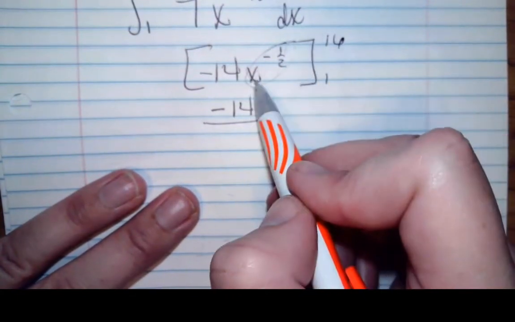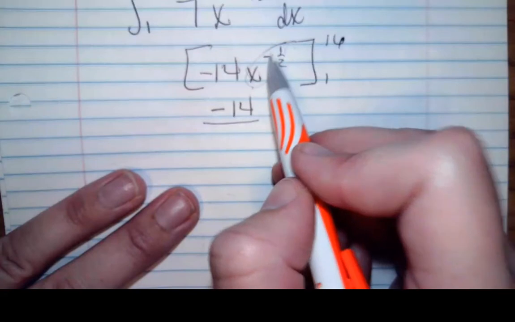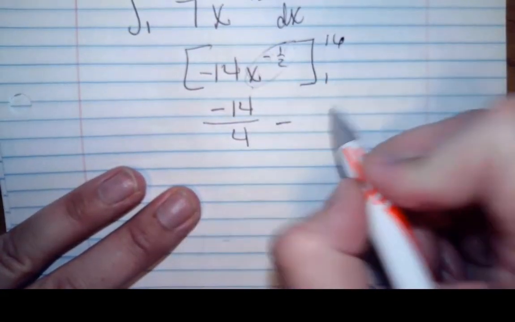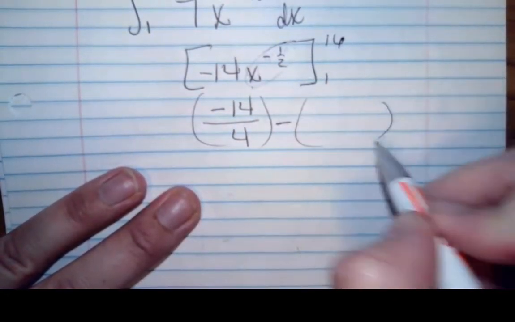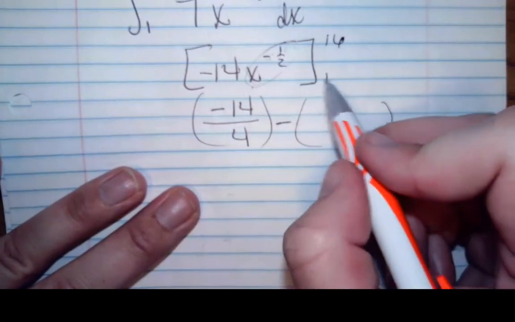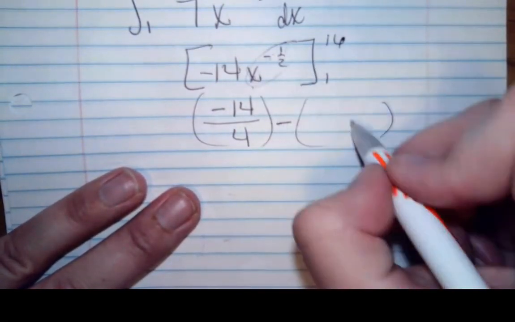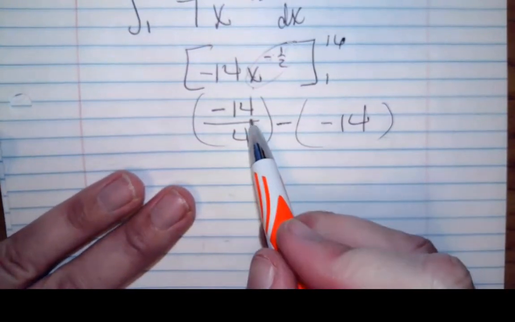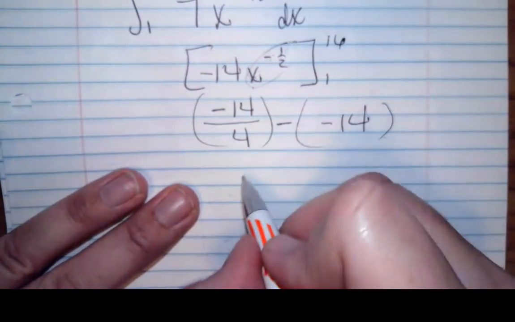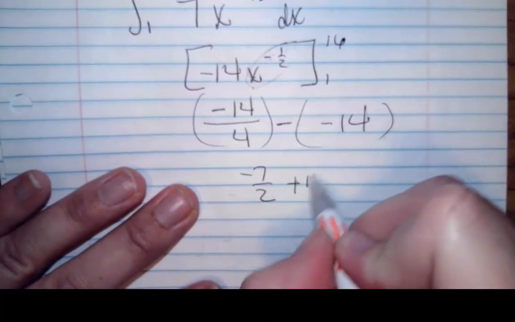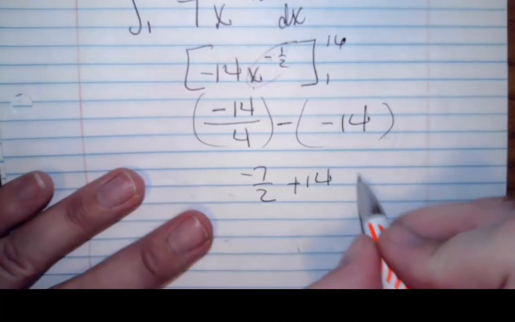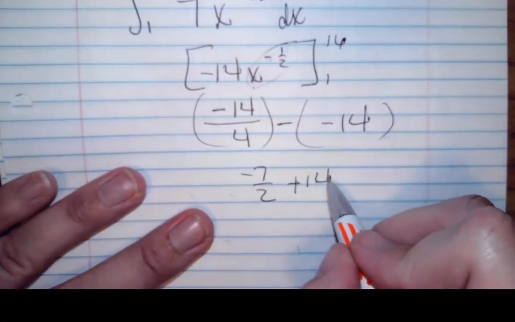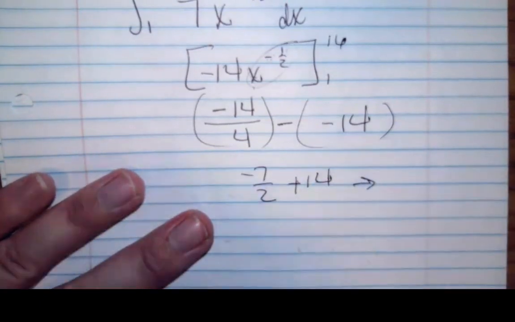So the square root of 16 is 4, but it's in the denominator. Minus, I have negative 14, and then 1 to any power is 1. So I get negative 14. So negative 14 fourths is going to be negative 7 halves, plus 14 is going to be 28 halves. 28 halves minus 7 is 21 halves. Okay?